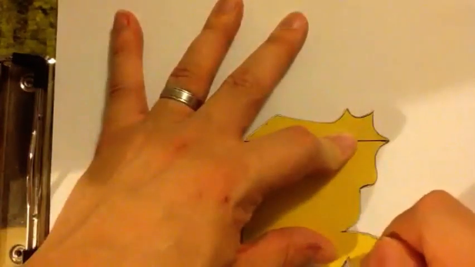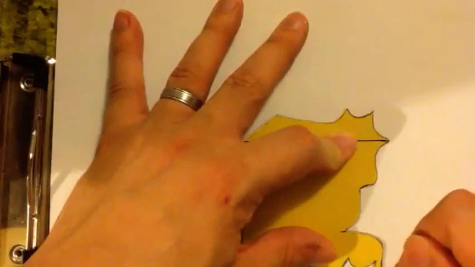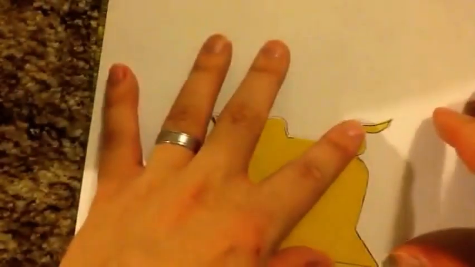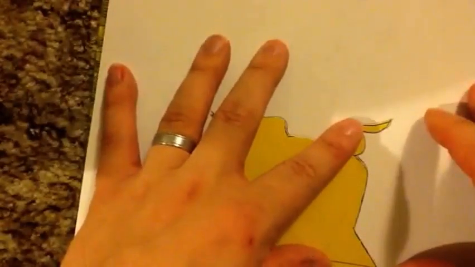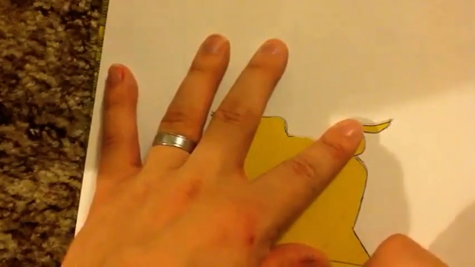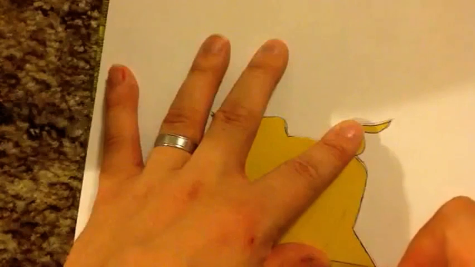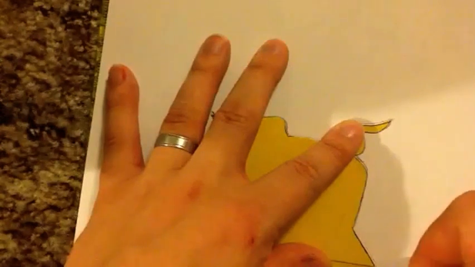Nuts. There we go. Oh, dang it. There we go. And there's that corner with... Okay. That kind of looks like a frog, I think.